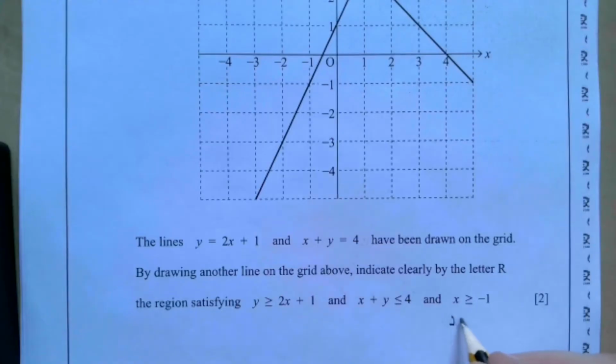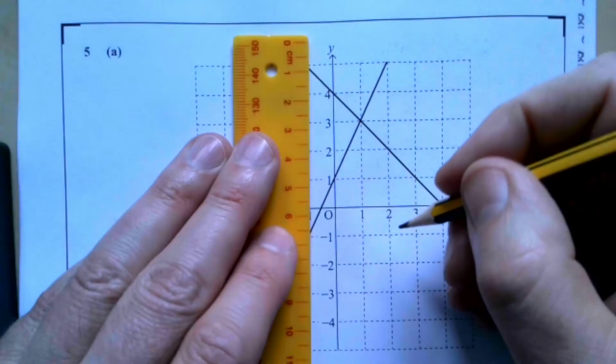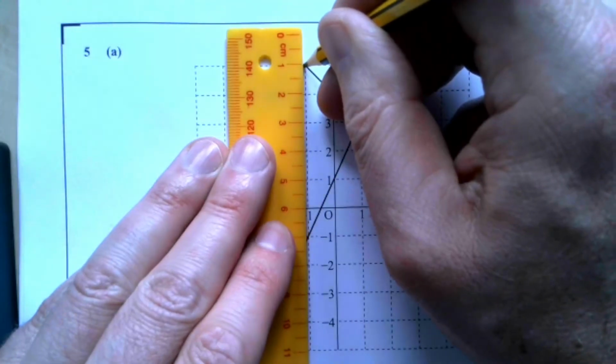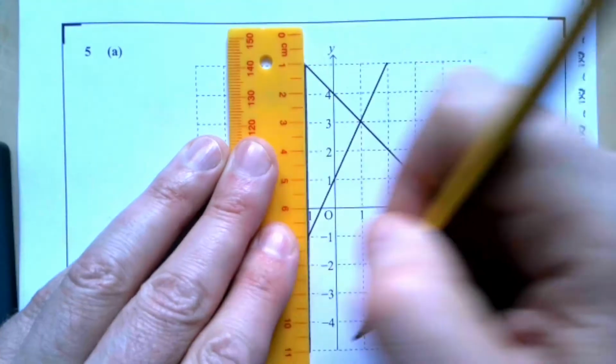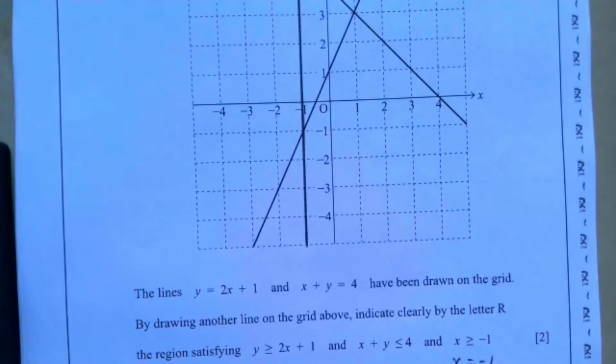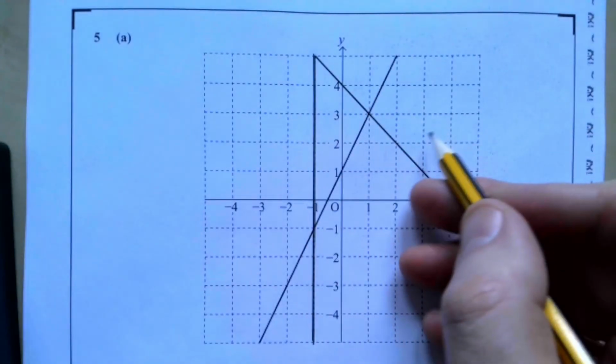So we want to draw the line x equals minus 1. The line x equals minus 1 is going to be this line here, any one where the x coordinates are minus 1. So a nice thick line going there, and we want where x is greater than minus 1, so we want this side here, so I get rid of the other side.